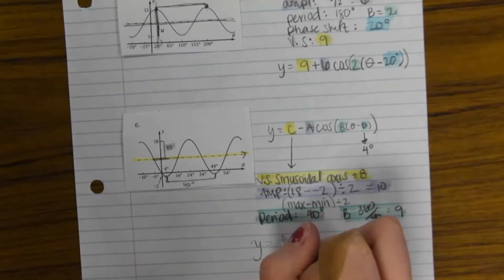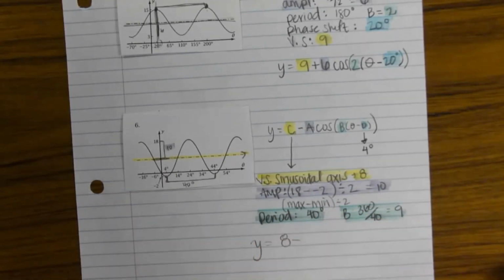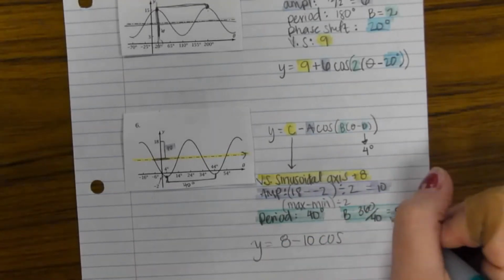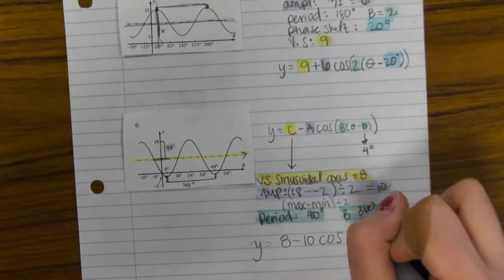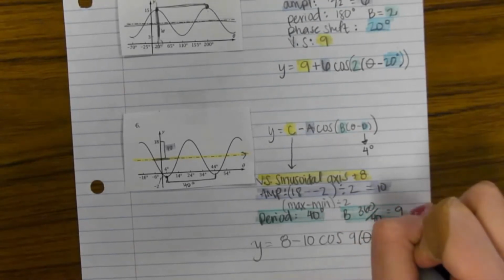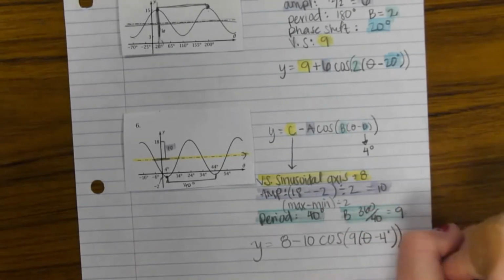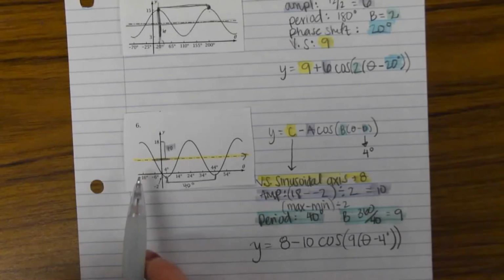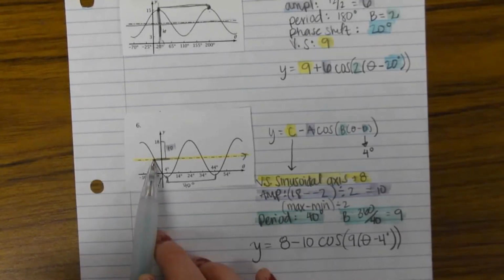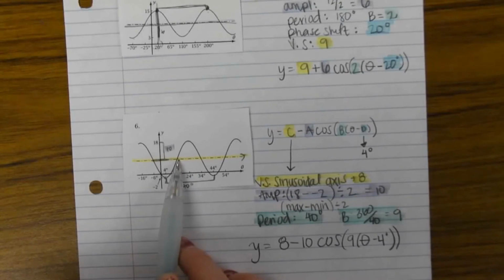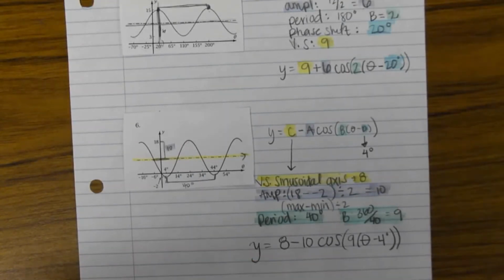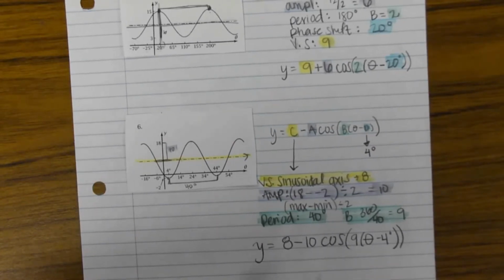Y equals 8 minus 10 cosine of 9 times theta minus 4. Now that's not the only equation that we could have written. We could have written this equation as if it was a negative sine function. We could have written it as if it was a positive sine function or a positive cosine function. These numbers will all stay the same. This is what will change if you decide to change that function.